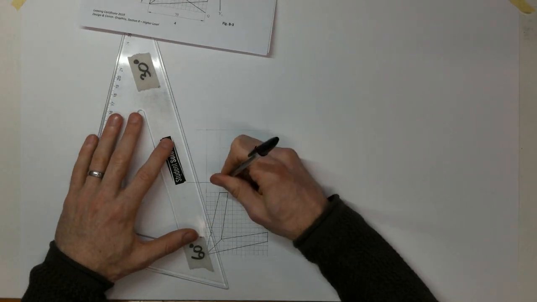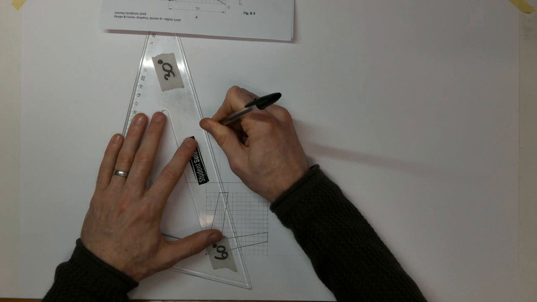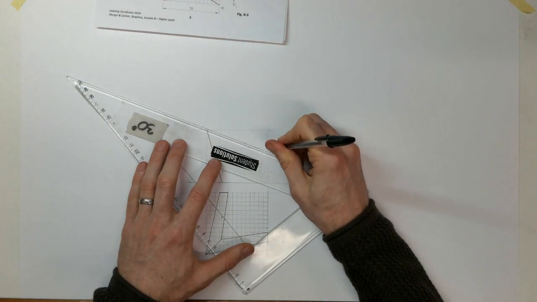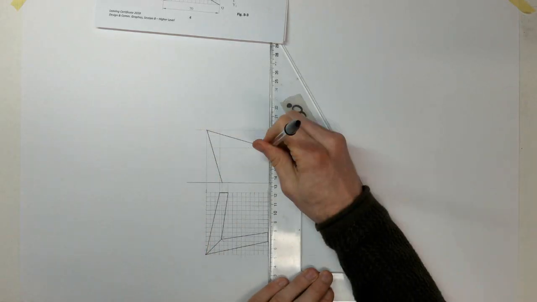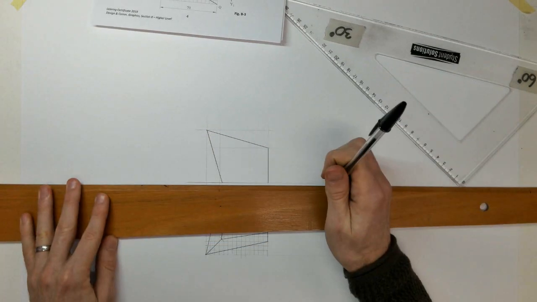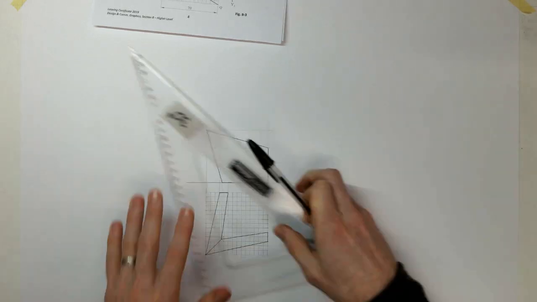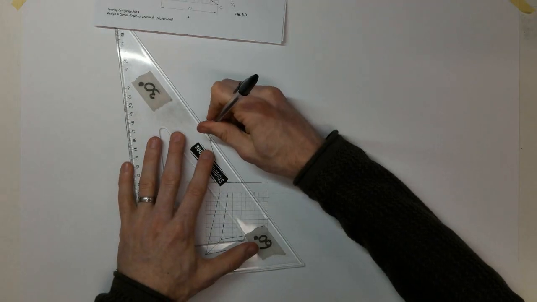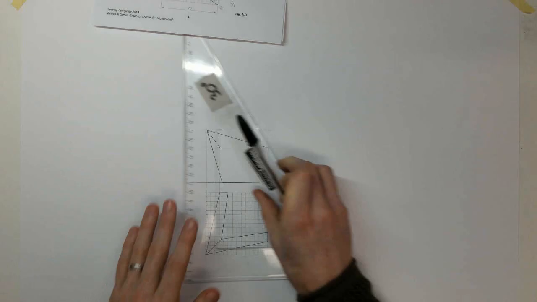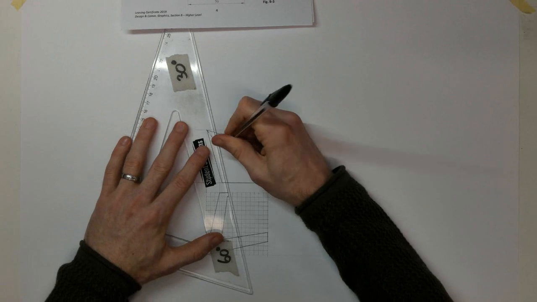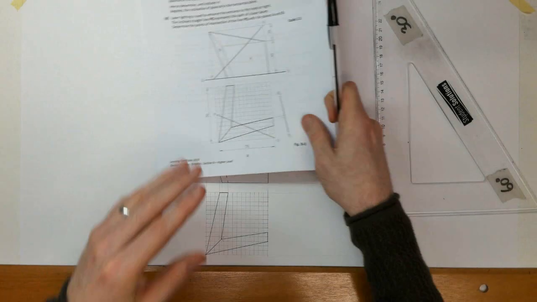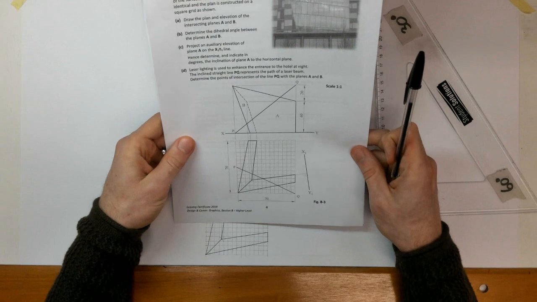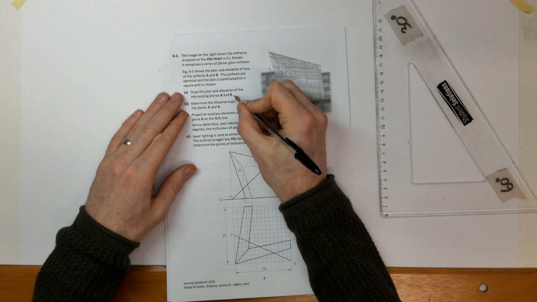Points. Plane A, plane B. Okay, so we've got the plan elevation complete.